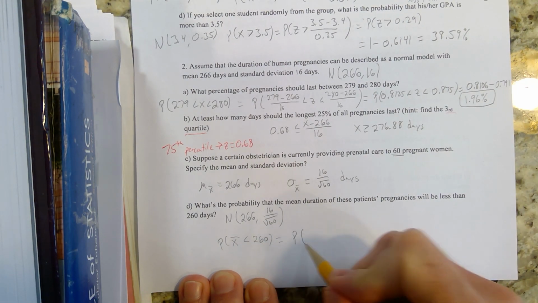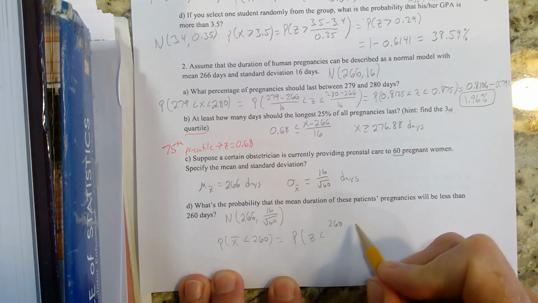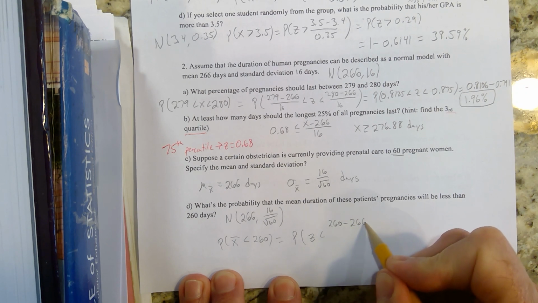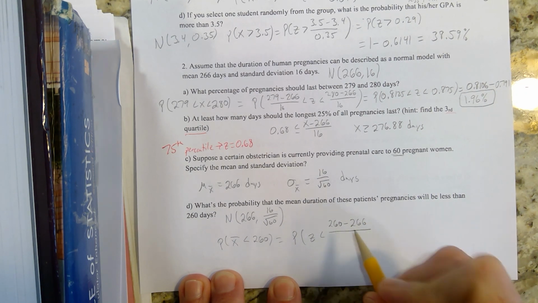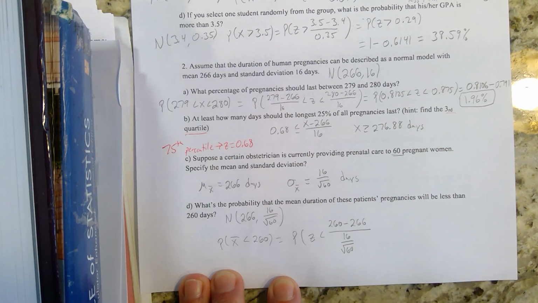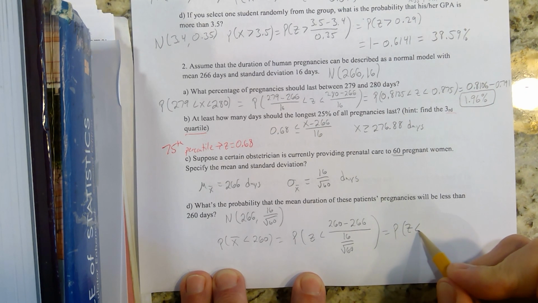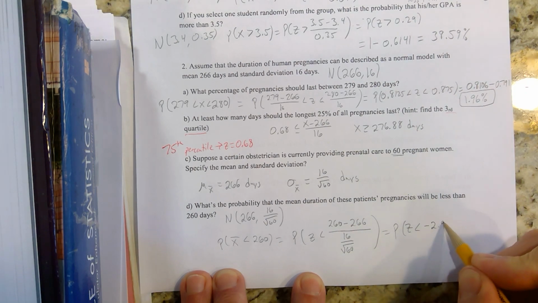So get our z-score. 260 is my cutoff. 266 the mean of the group. And here's the standard deviation of the group, 16 over square root of 60. Okay, work out a z there. We should get negative 2.90.